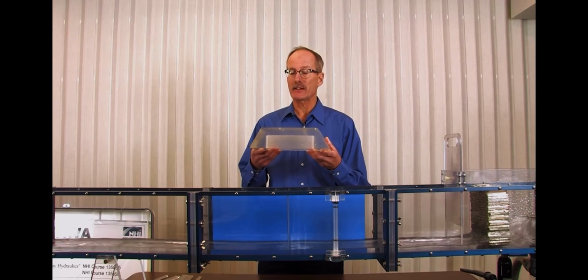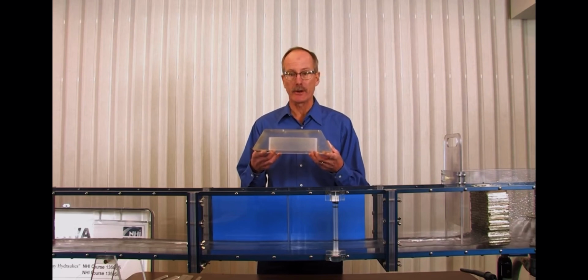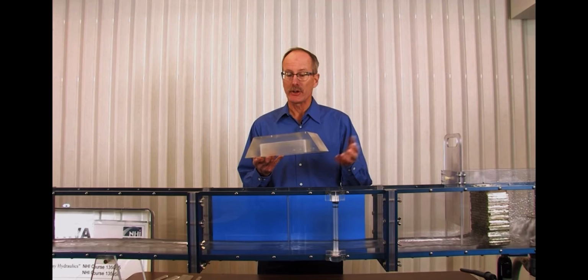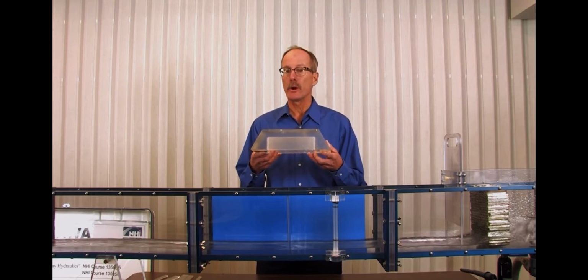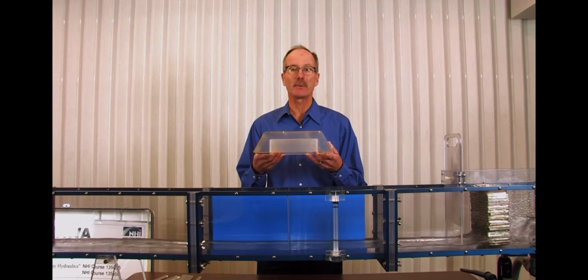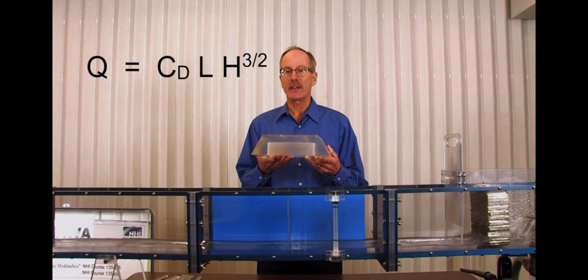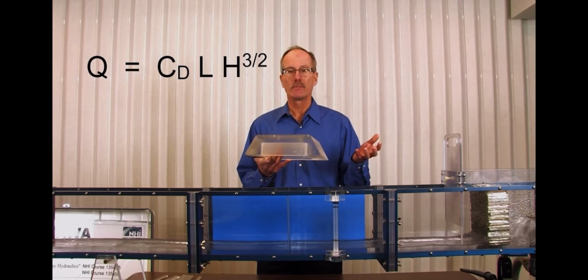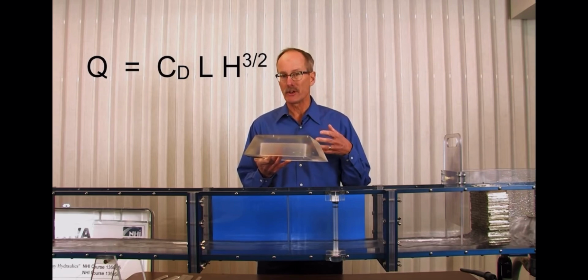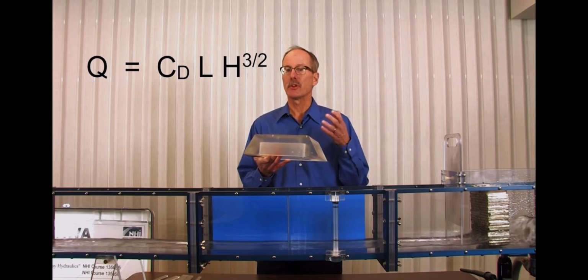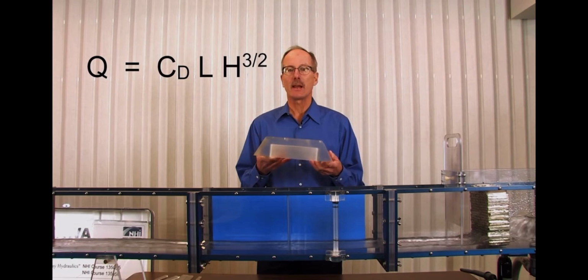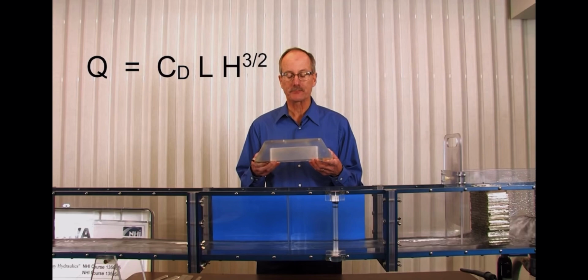This is in fact very similar to a broad-crested weir. In the highway engineering business, it looks like a roadway embankment, so we can use the weir equation to evaluate the overtopping that would occur during a flood. The weir equation says the discharge Q is equal to the coefficient of discharge for the weir times the length of the weir crest times the head H acting on that weir to the 3/2 power.